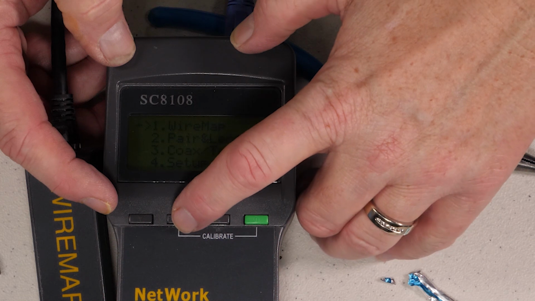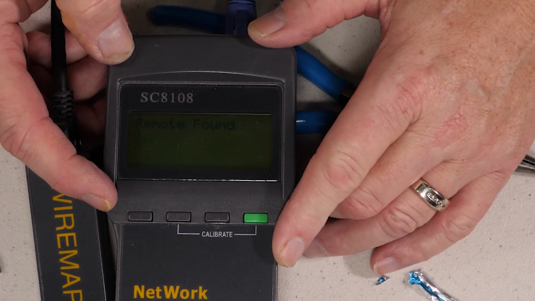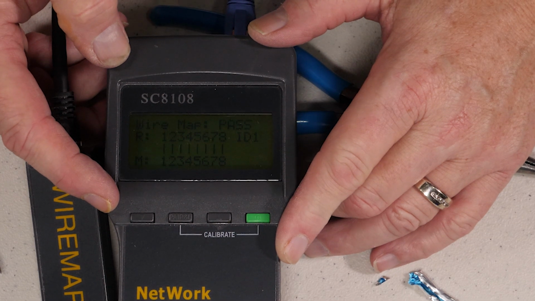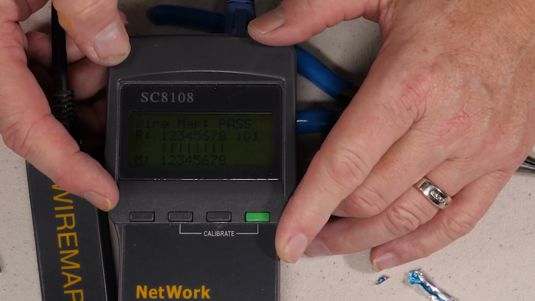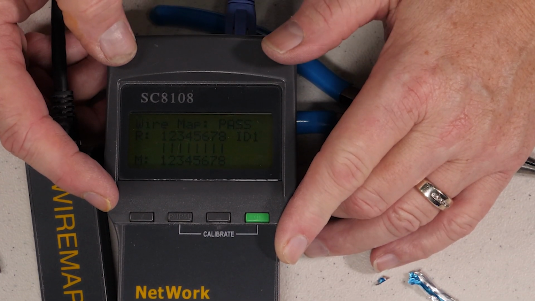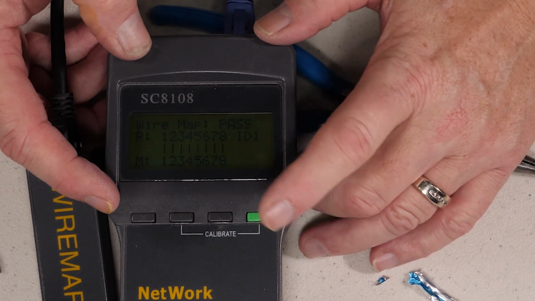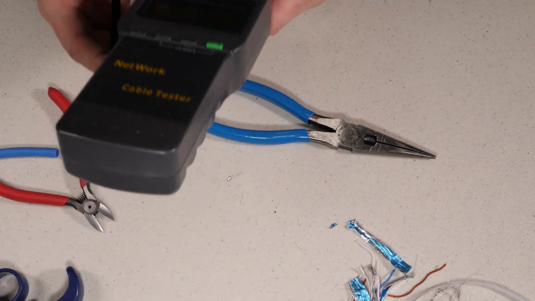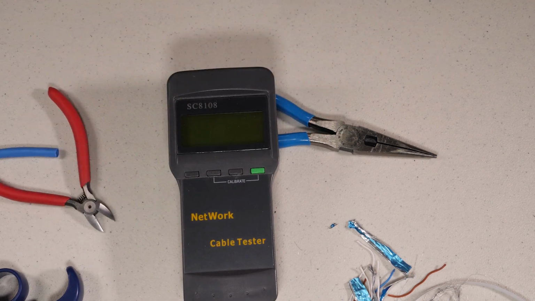So we're going to go ahead and hit wire map. And as you can see, or if you can see, it's tested the cable. It's given us a pass, telling us our cable's good. We're now ready to go. And that's all there is to it.